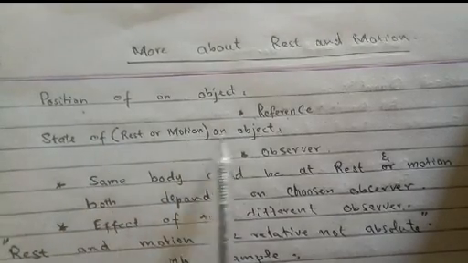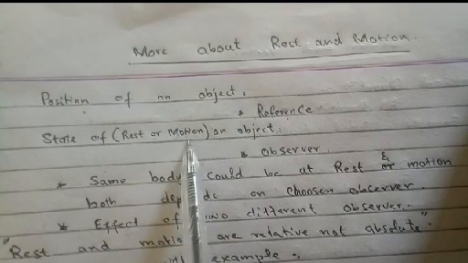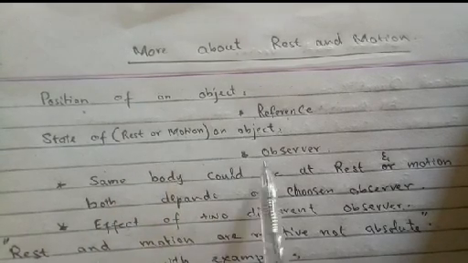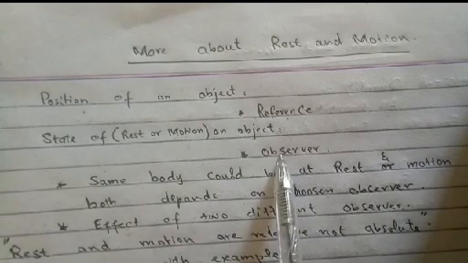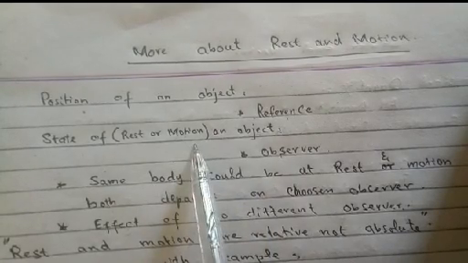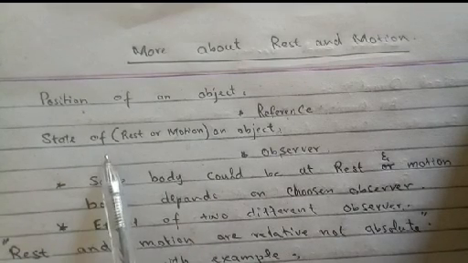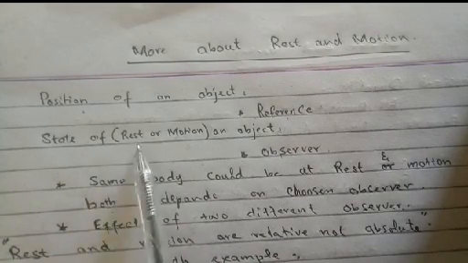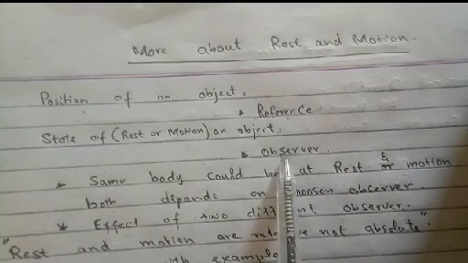For the state of an object, meaning the body is at rest or motion, you have to define an observer. With what observer could this object be at rest or in motion? For defining rest and motion, we would fix an observer.